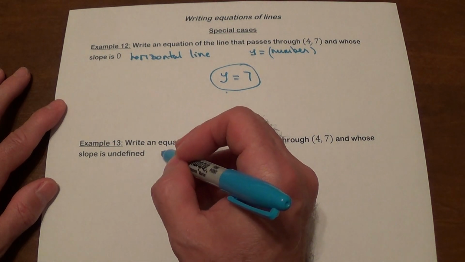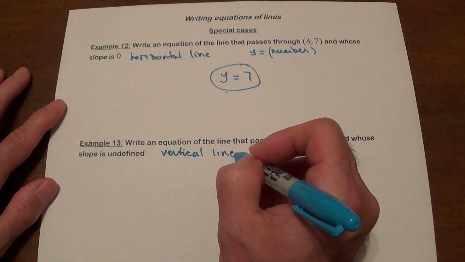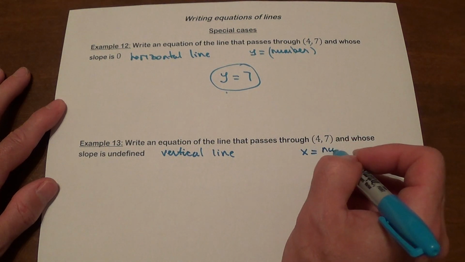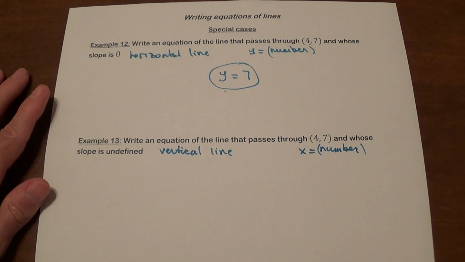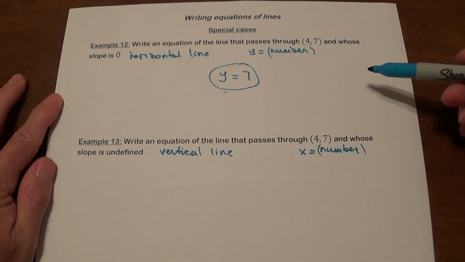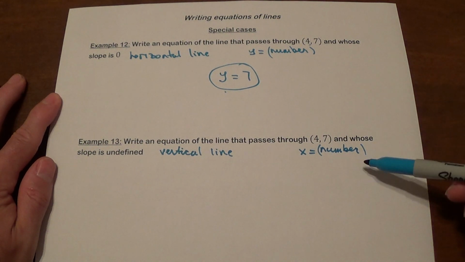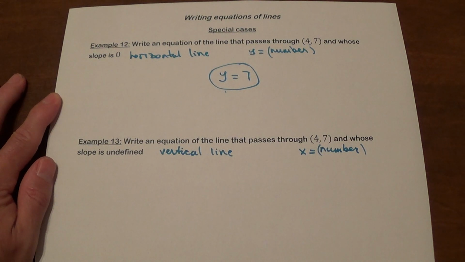Well, undefined slope means the line is going to be vertical. And for a vertical line, the equation is going to be in the form x equals a number. So now it's x equals a number. And here's the problem. If in problem 12 you could take slope of 0 and substitute that into point-slope form and work that way, which is fine. In this problem you're not going to be able to do it because your slope is undefined. You don't have a number. So you don't really have another choice.